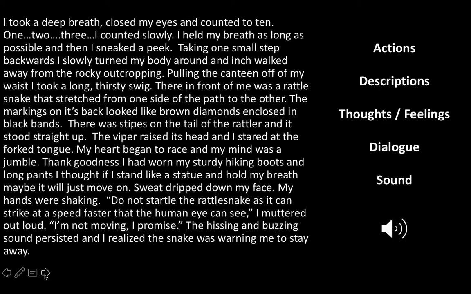So as I read through this, I hope you could point or pick out some action words, some description, some thoughts and feelings and dialogue and sound, and really take note that these 5 components really help create a main problem. So let's head into the next slide, because now that we know how to create a strong main problem for a narrative story, we're going to try and figure out how to come up with the solution.